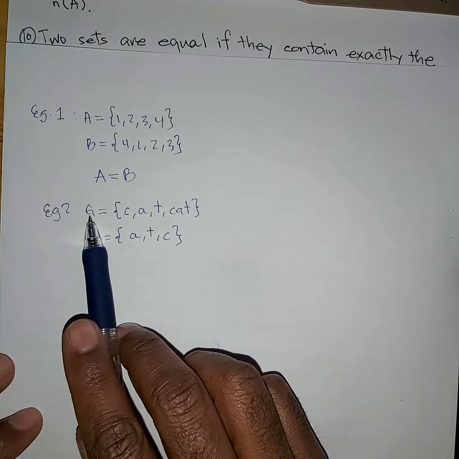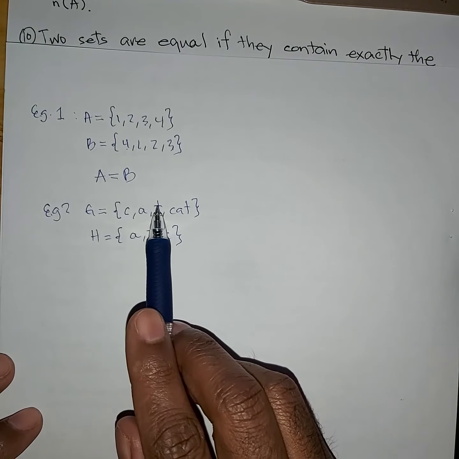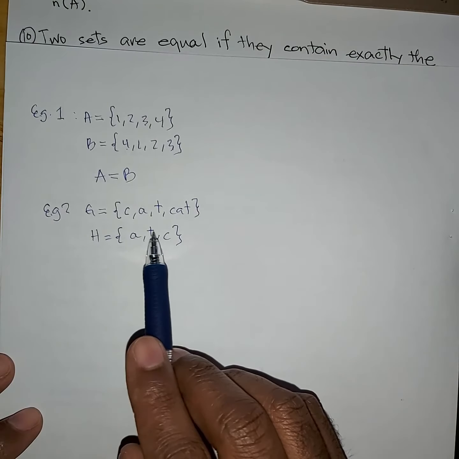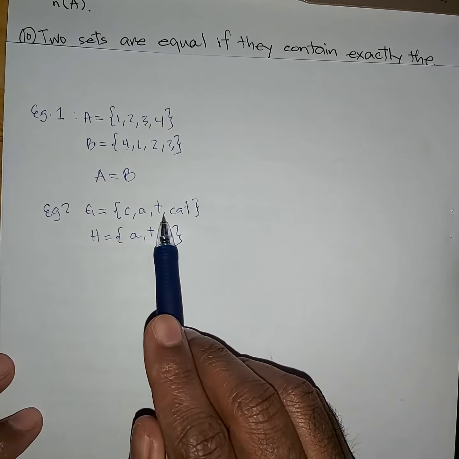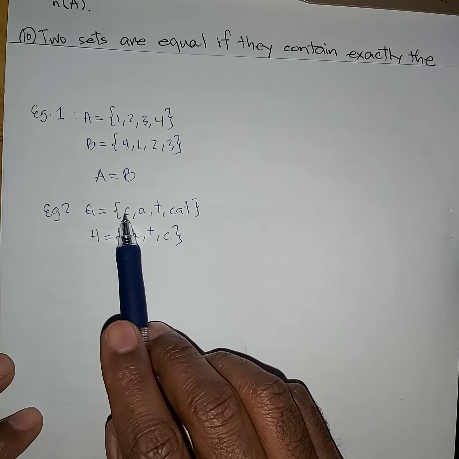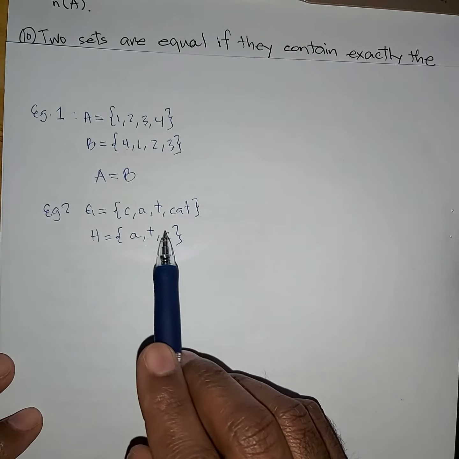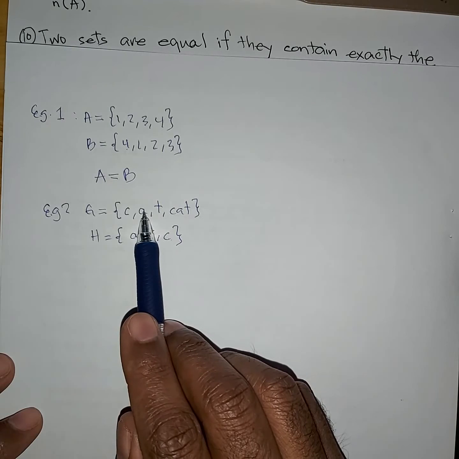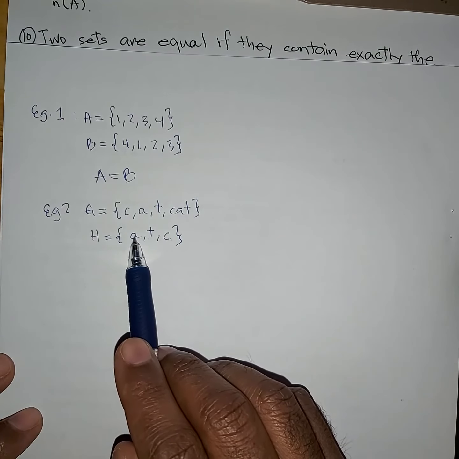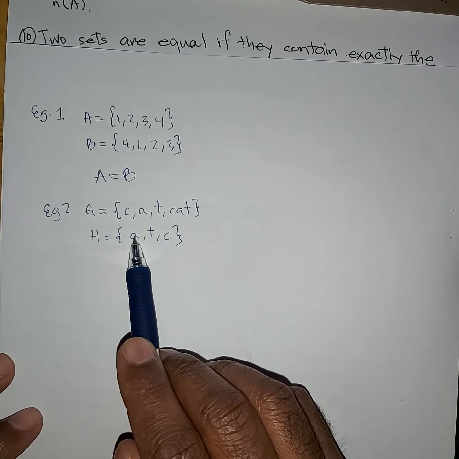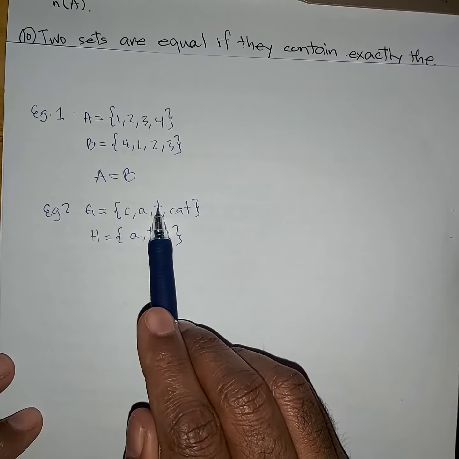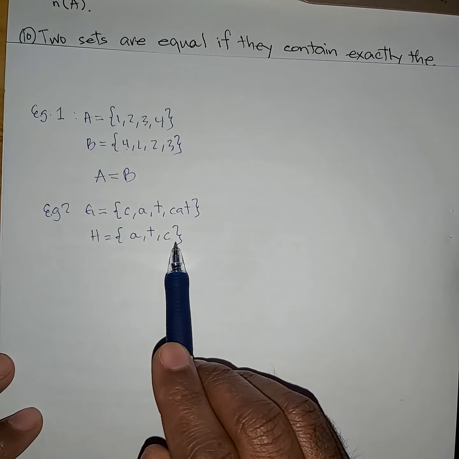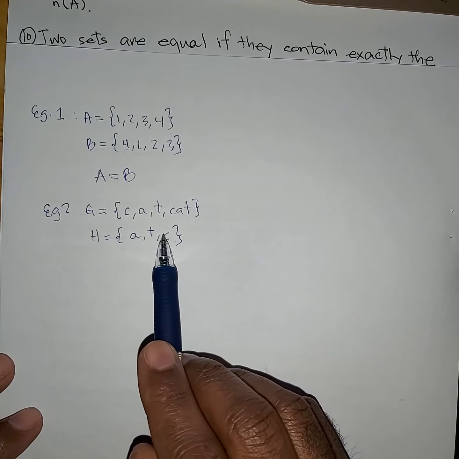Another example. Set G is equal to the set C, A, T and set H is equal to the set A, T, C. Now you may look at these two sets. You may get element C here in set G, and you may get it too in set H. You may get A in set G, and you also get A inside set H. T here, and T here. But here, C, A, T, you may not get it here. So this is like meaning so.